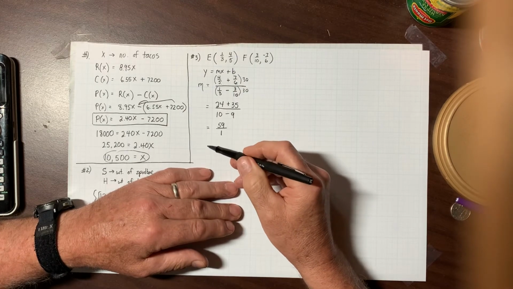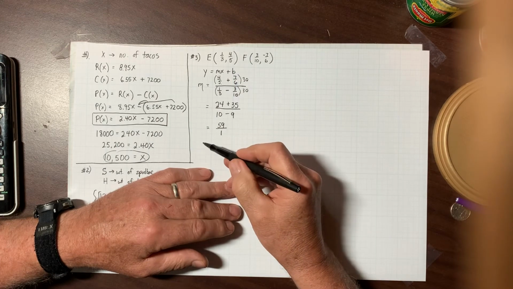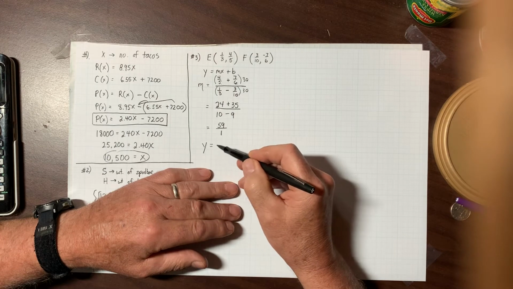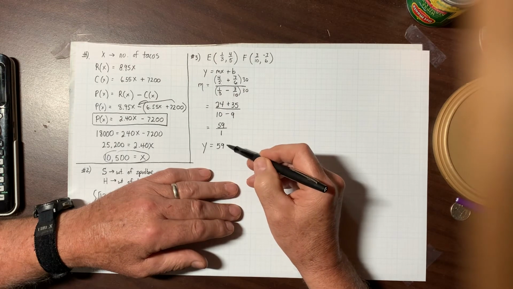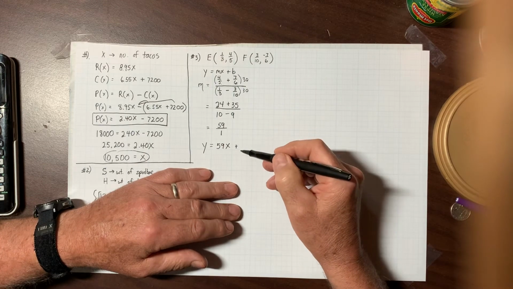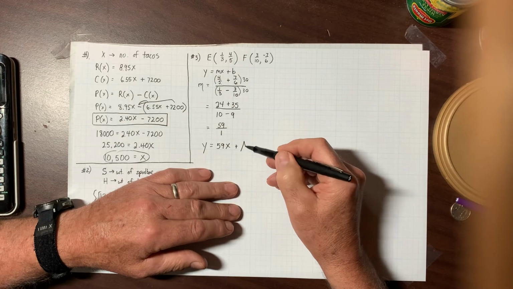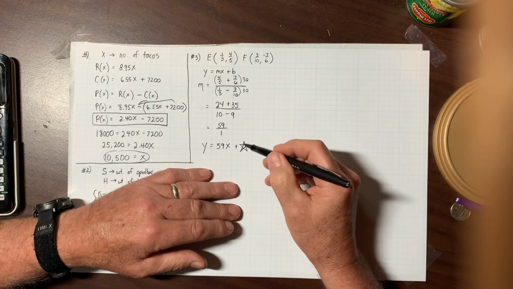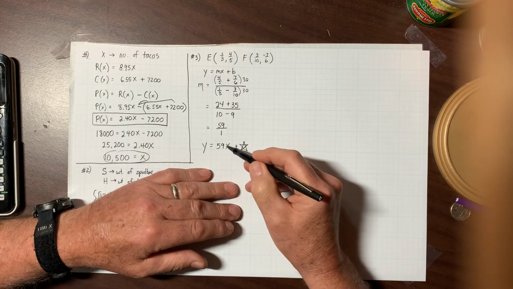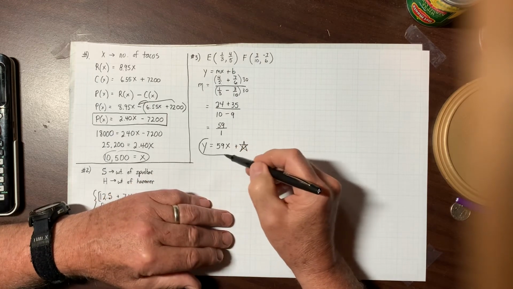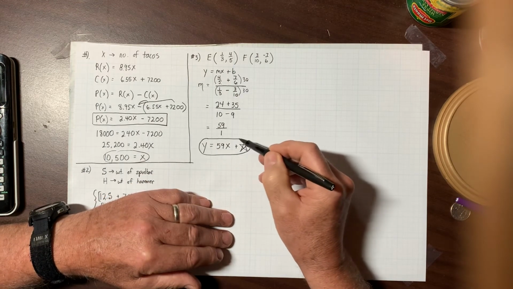And the problem asks me to write the equation of any other line that would be parallel to that line in slope-intercept form. So it's going to be y equals 59x. And then my y-intercept can be anything. So I'm just going to put a star there to represent any number. In fact, you can even just say y equals 59x. You don't even have to have a y-intercept. And that would work for problem number 3.